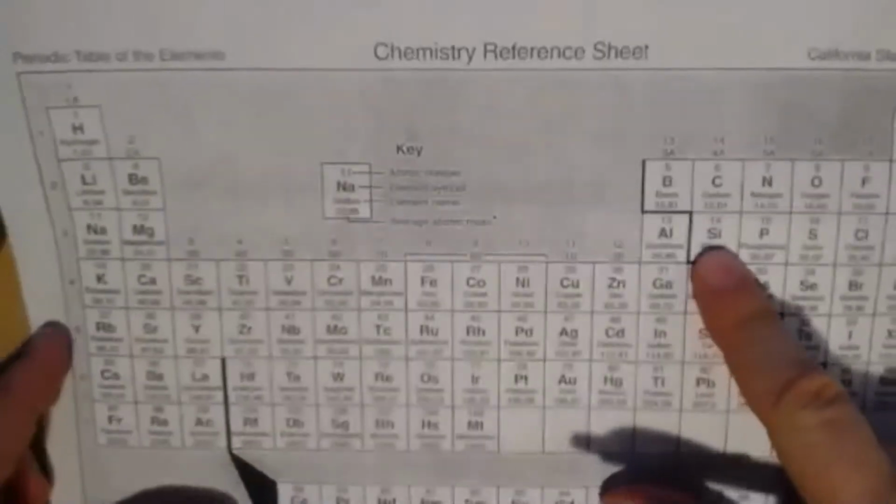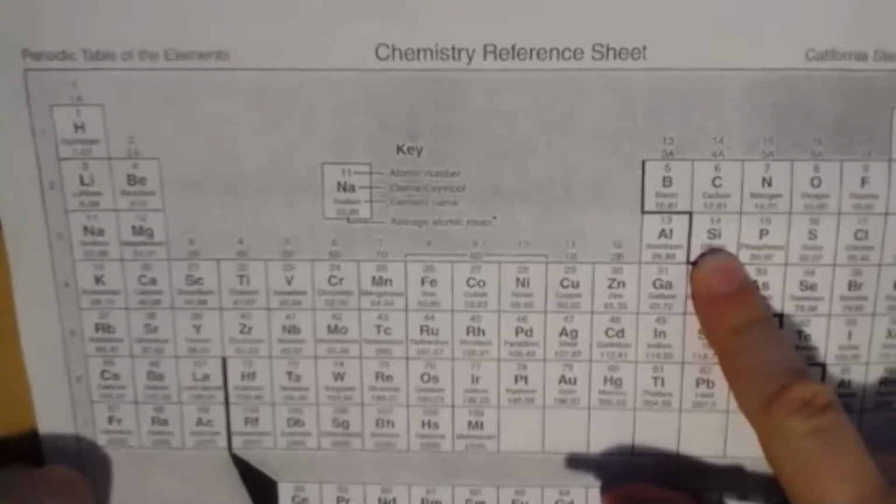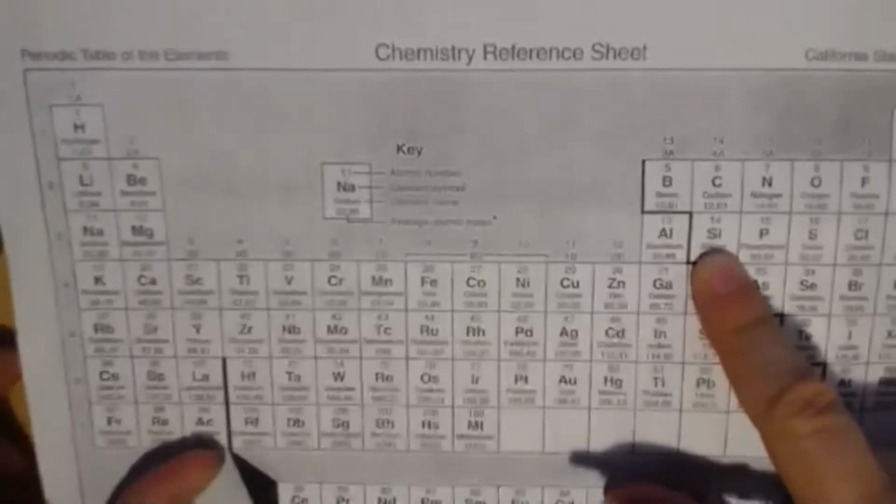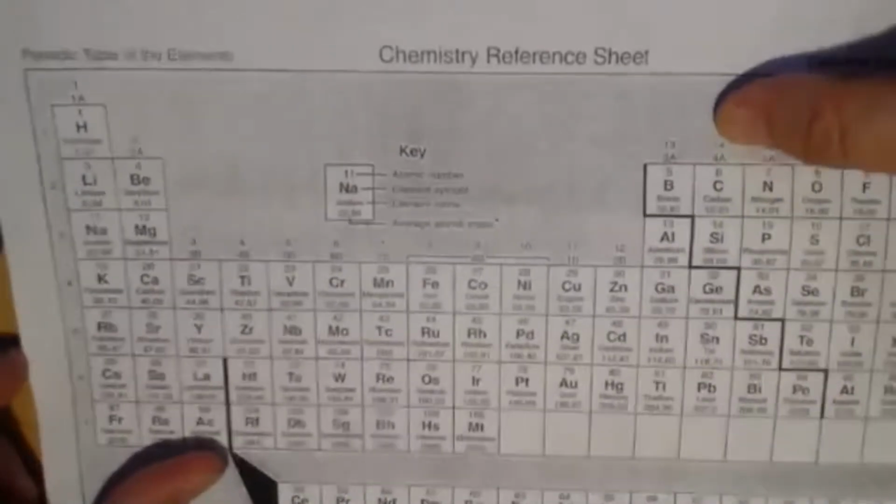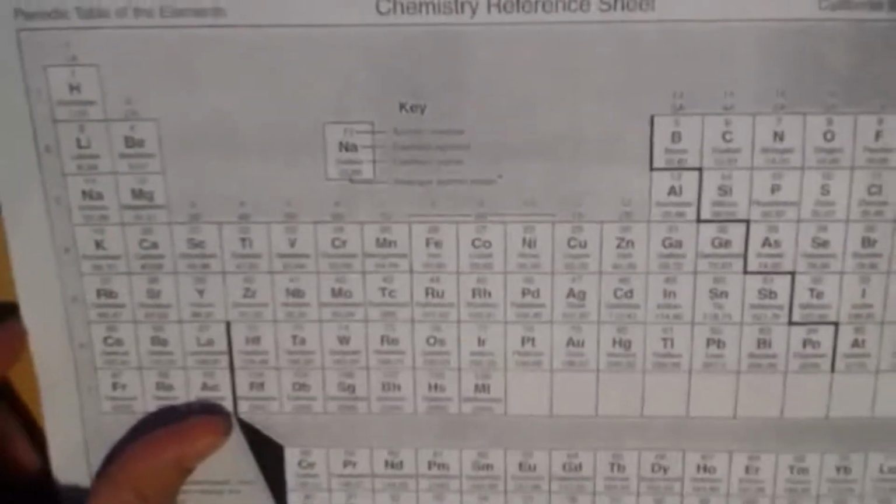Silicon would have how many valence electrons? Anybody? So which group is it in? Can you guys see that? Maybe it's hard to see. Bring the camera down, maybe. 4. Yeah, there's 4. So it has 4 valence electrons.